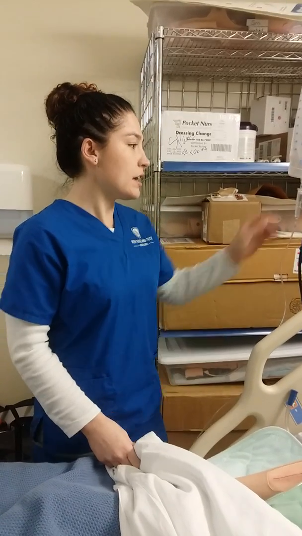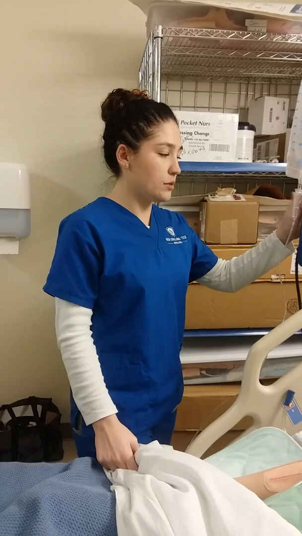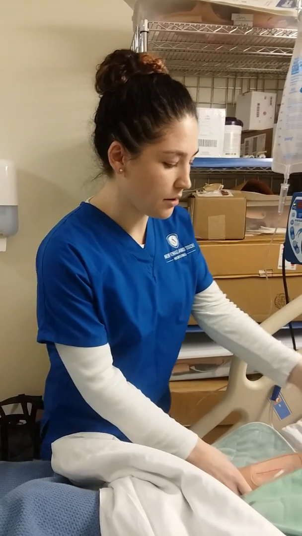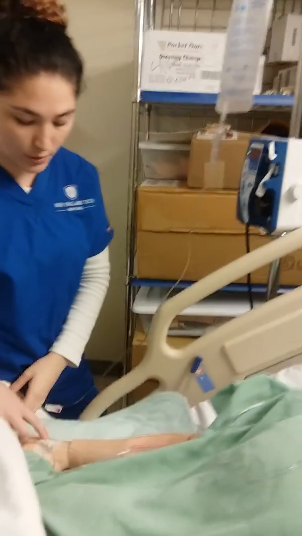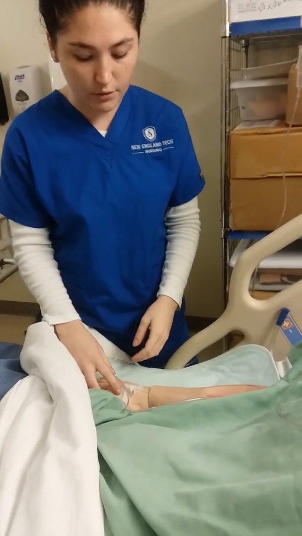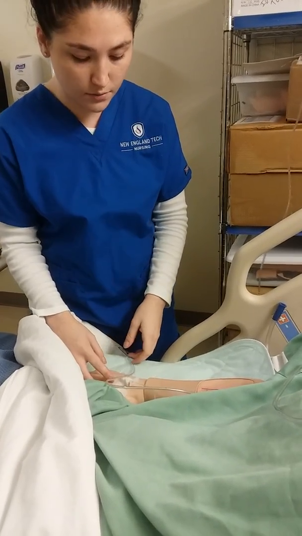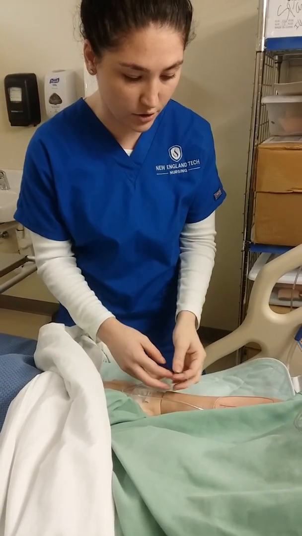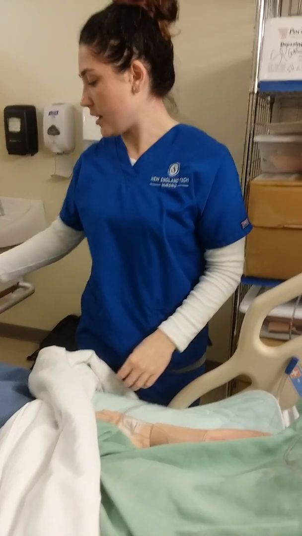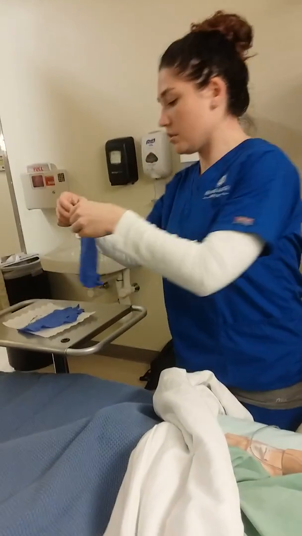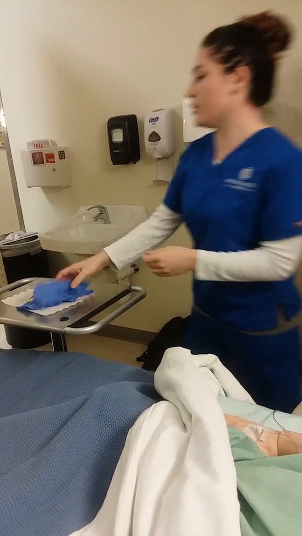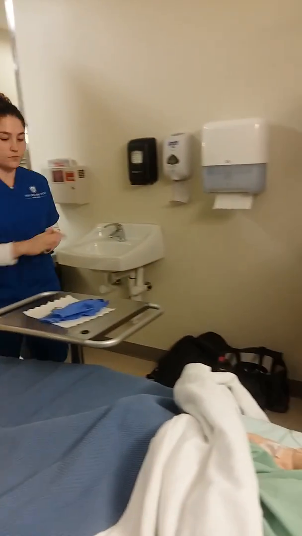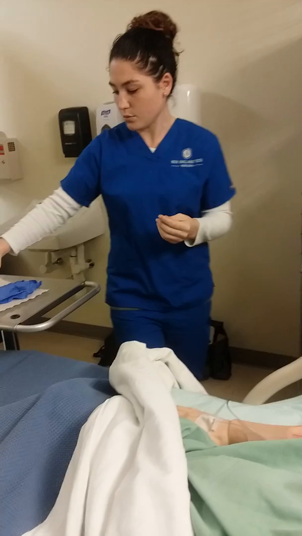And then at this time, I would pause the IV infusion pump, and I would assess the site for any swelling or infiltration or inflammation. Making sure that the patient is okay with administering the medication. And then I would put on gloves after I would perform proper hand hygiene. Put on gloves.